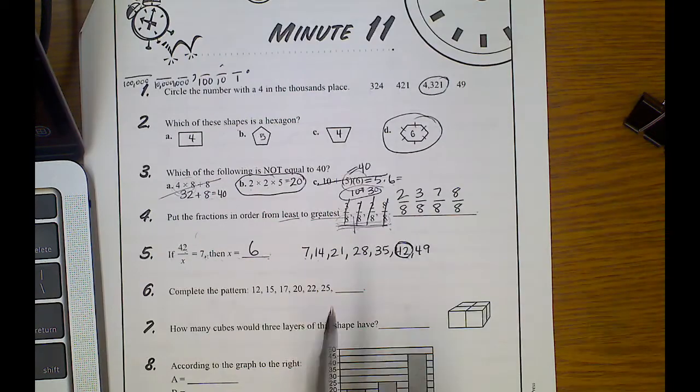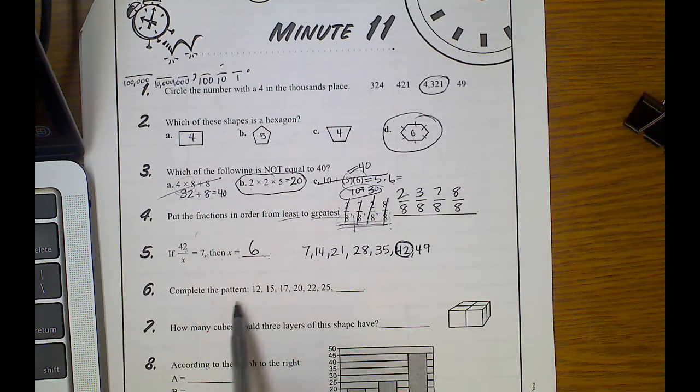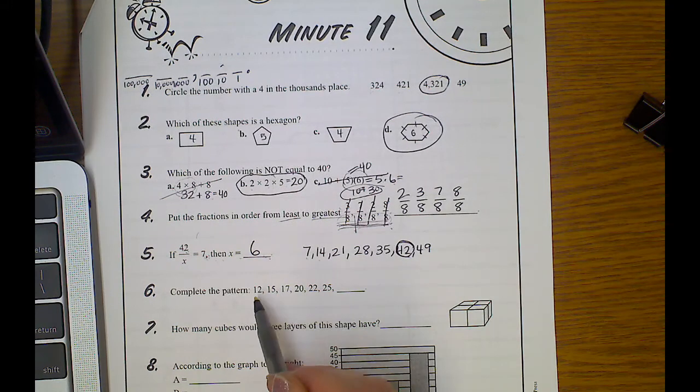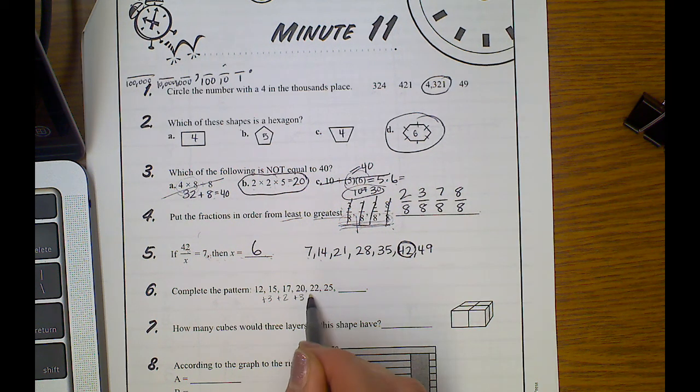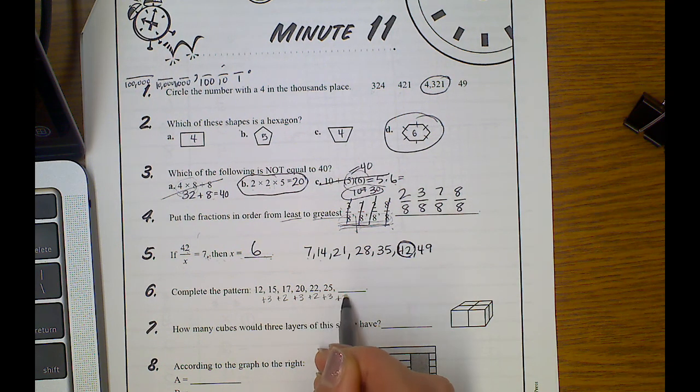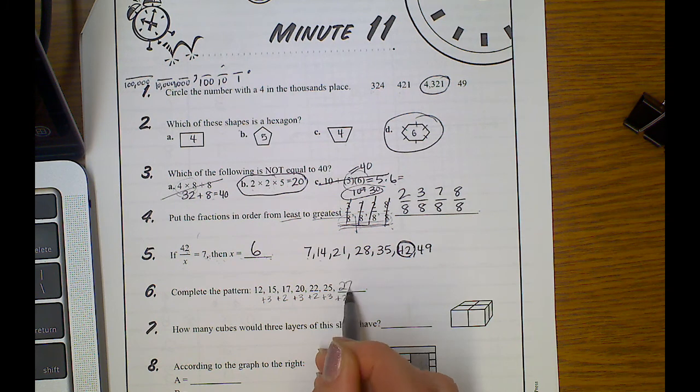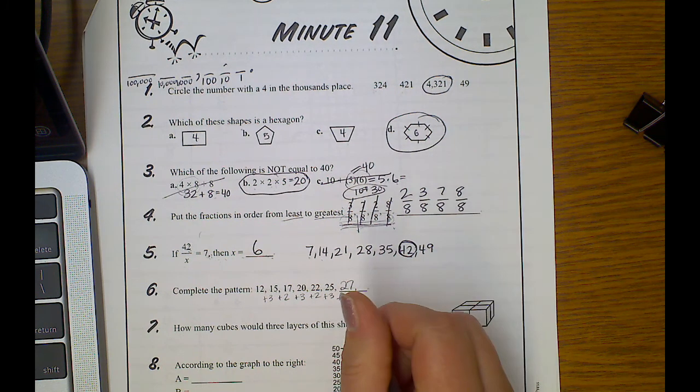Okay, next, complete the pattern. So we're looking for increase in numbers. So 2 to 5, we add 3. 5 to 7, we add 2. 7 to 10, we add 3. 10 to 12, we add 2. 12 to 15, we add 3. Now we're going to add 2. 15 plus 2 equals 17. Next one would be plus 3, which would be 20.